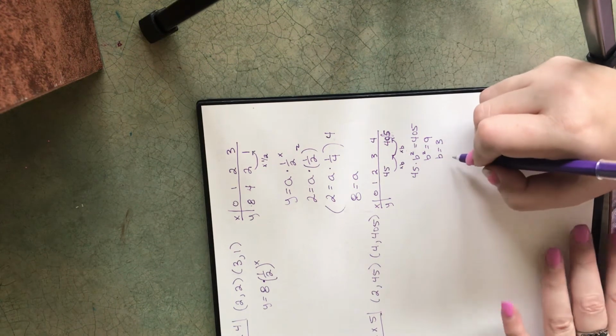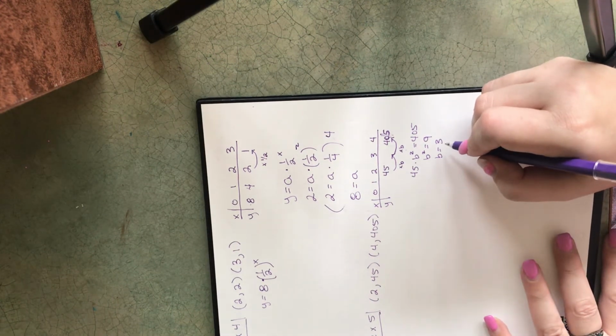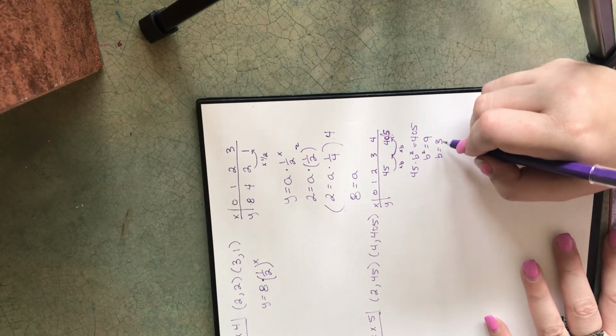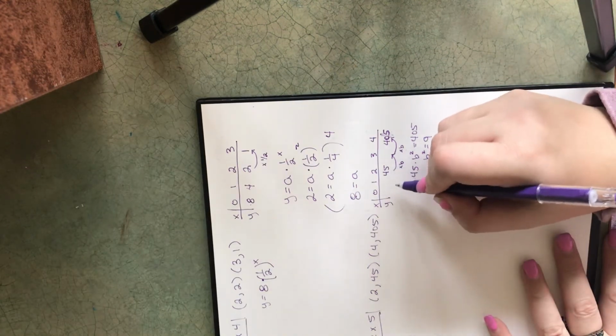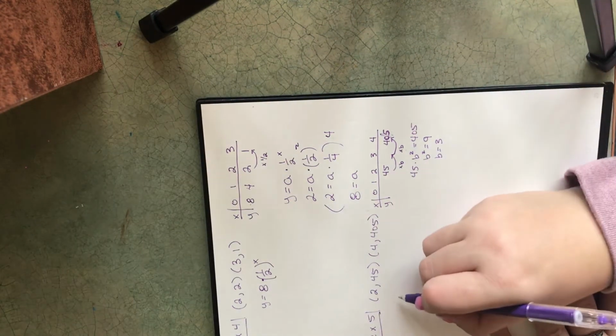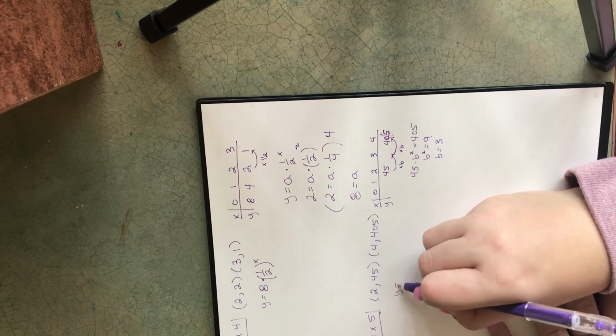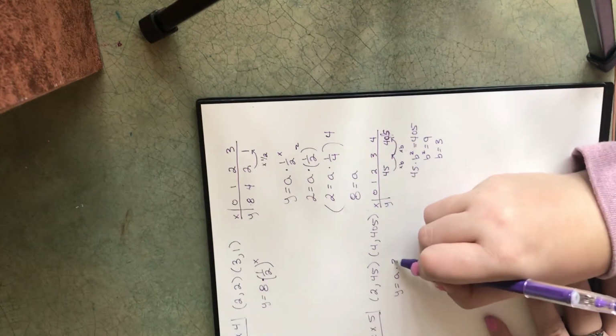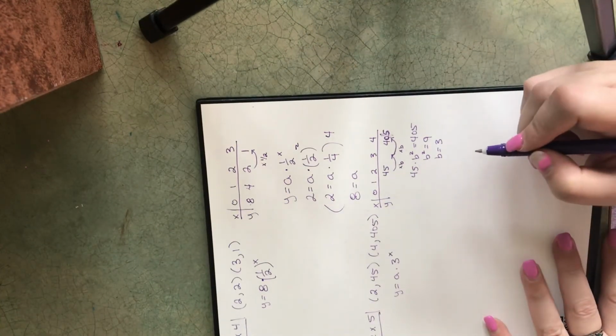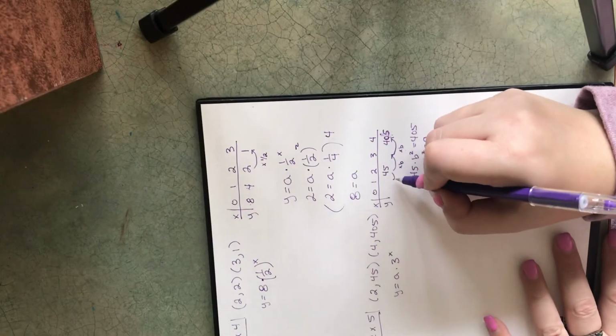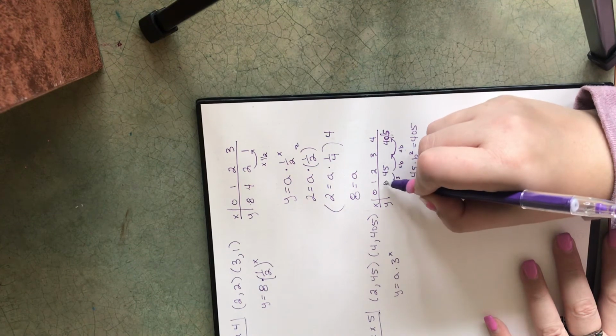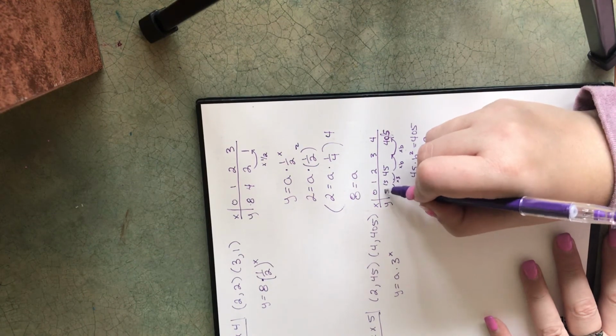Okay, right? And so then I can go backwards, or I can use the equation. So I know that y equals a times 3 to the x now. So if I divide by 3, here I get 15, and divide by 3 again, I get 5.